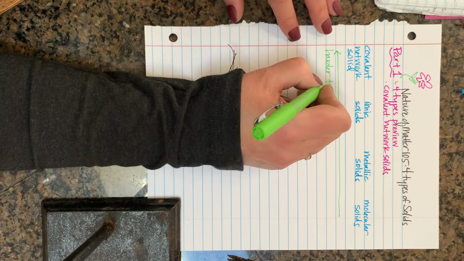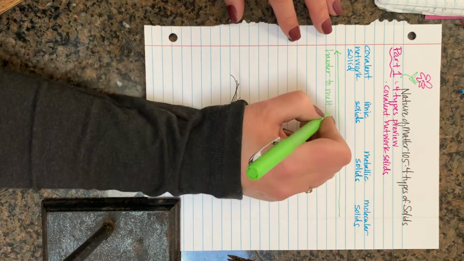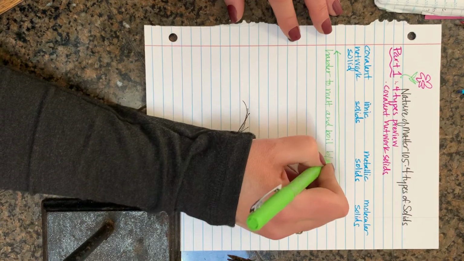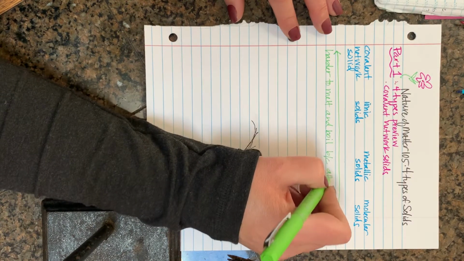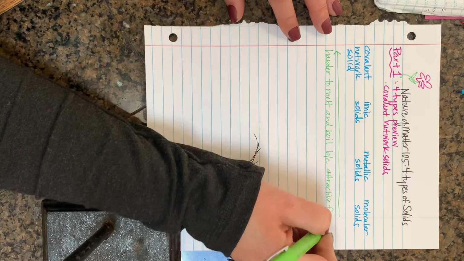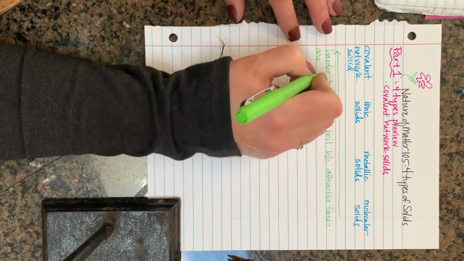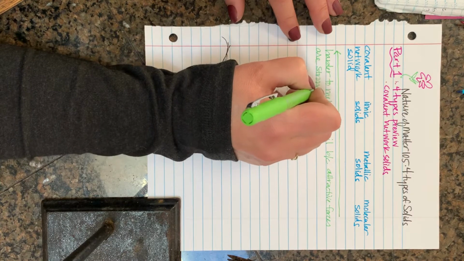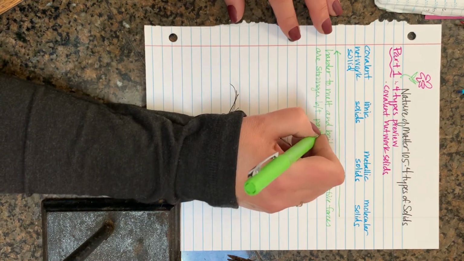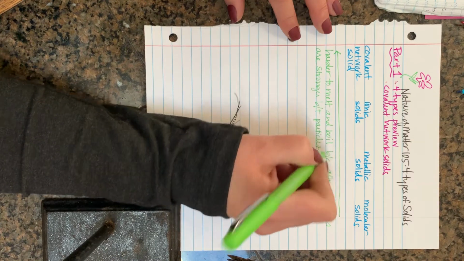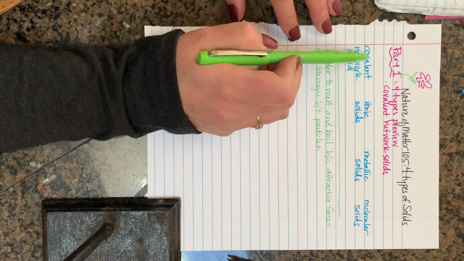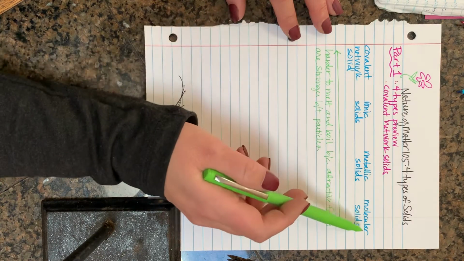These are harder to melt and boil because attractive forces are stronger. And that's between the particles. So obviously the covalent network solid would be the hardest to melt or boil.